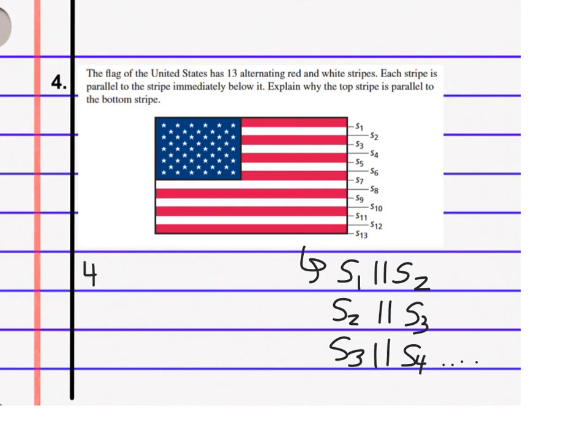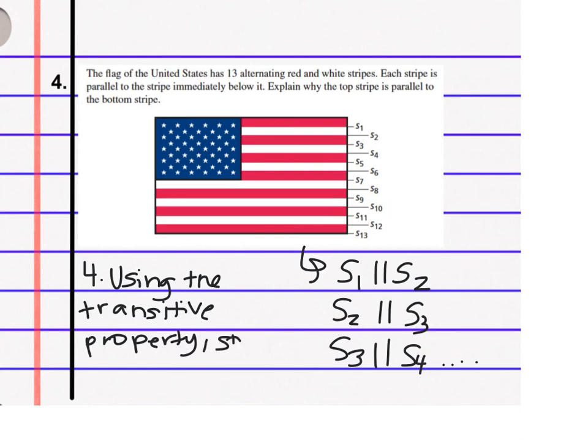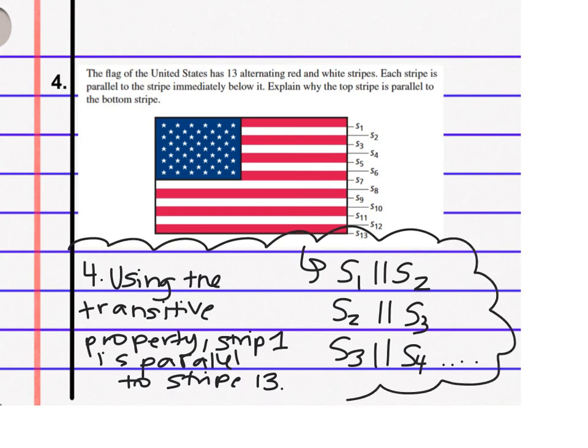Basically, we can use the transitive property, using that, stripe 1 is parallel to stripe 13. Okay, so I think that was maybe a little bit easier to write it out like this rather than do a formal 2-column proof. So sometimes, depending on the problem, the paragraph proof is kind of nice.